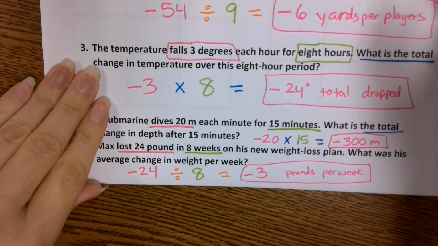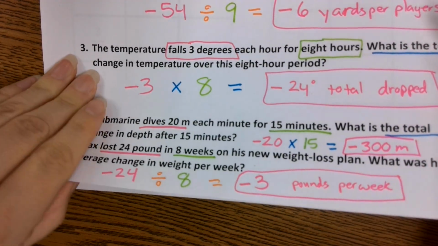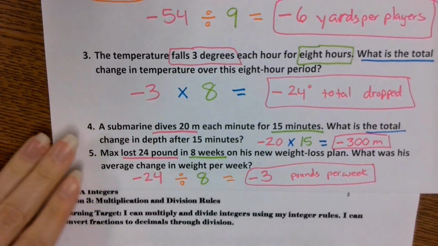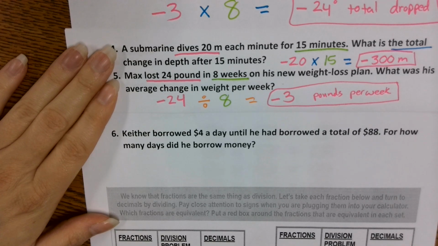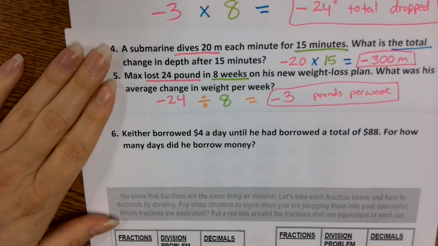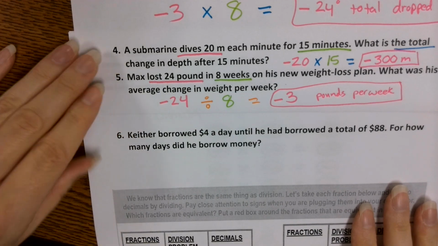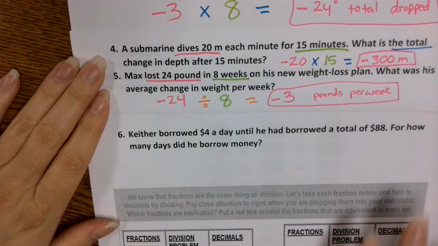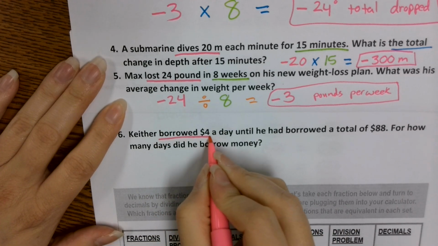All right, we go on to the last page. Problem 6 is located there. It says, Keither borrowed $4 a day until he had borrowed a total of $88. We want to know how many days did he borrow money. So he's borrowing money. If you're borrowing money, is that positive or negative? Negative. Borrowed money is negative.